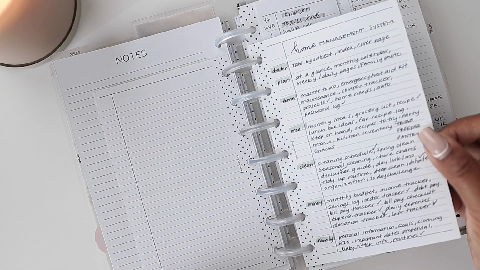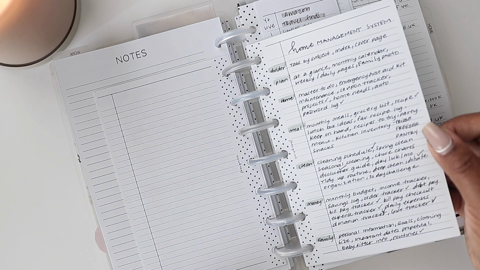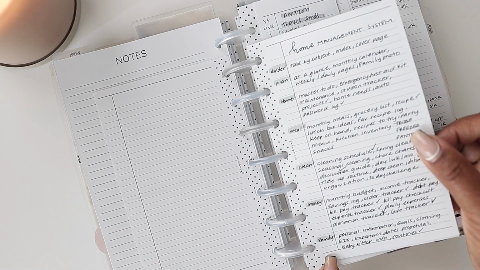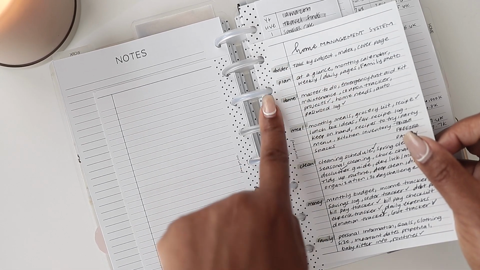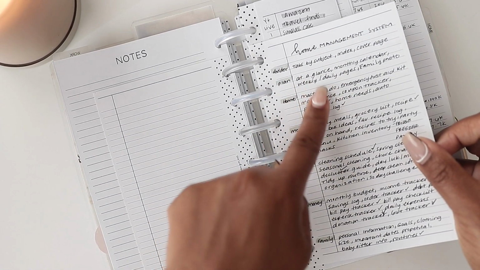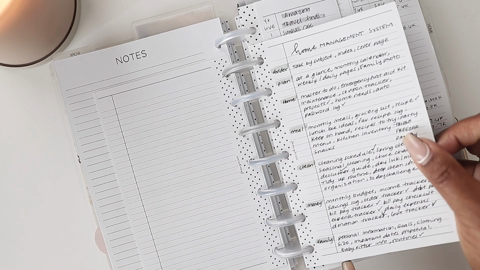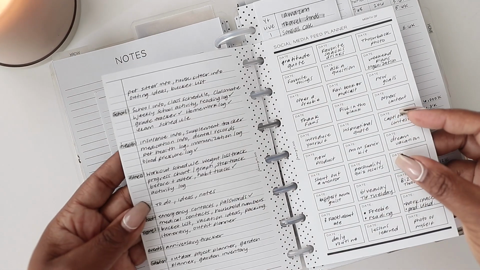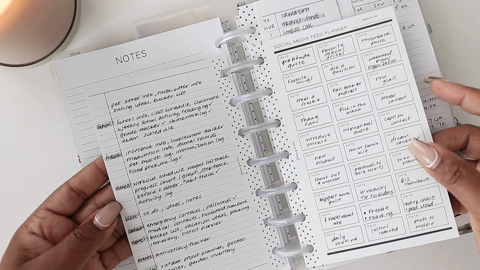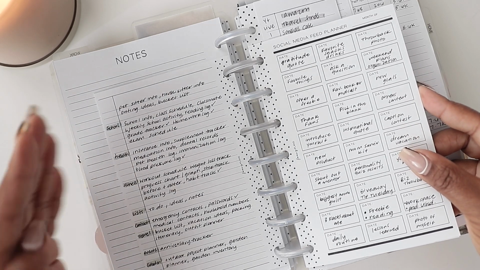I have a system I'm trying to create, a home management system. I'm going to start doing videos for these things too. I'm going to start creating some of these inserts, and then I'll start doing videos on them. My hope is that at the end of the video series, you will have all of these inserts finished for you to have a full home management binder system. I'm really excited about this.